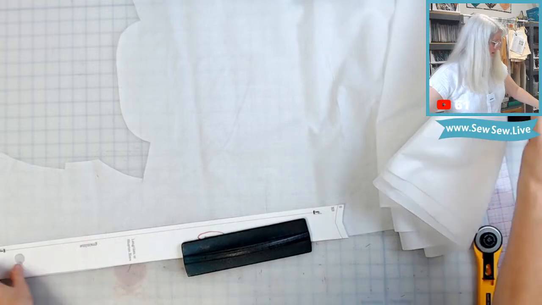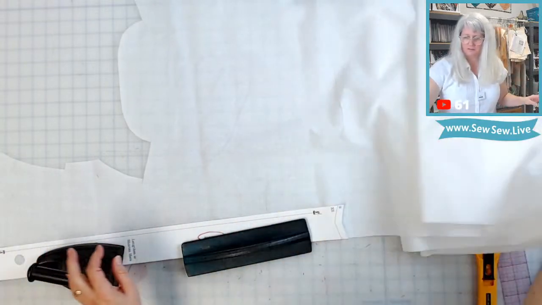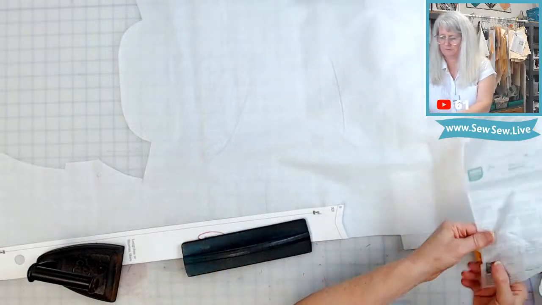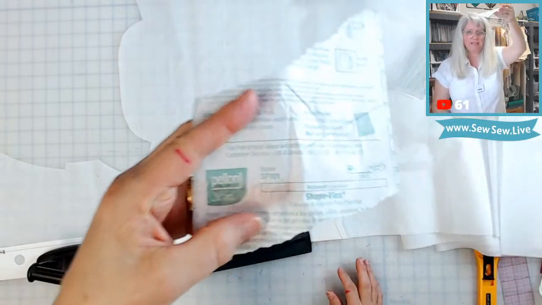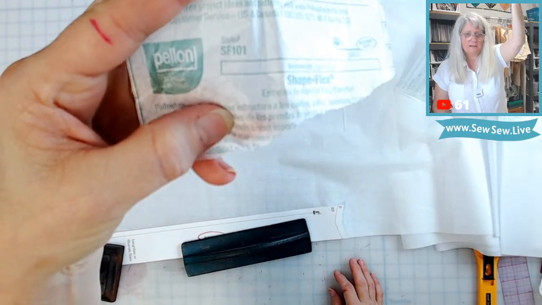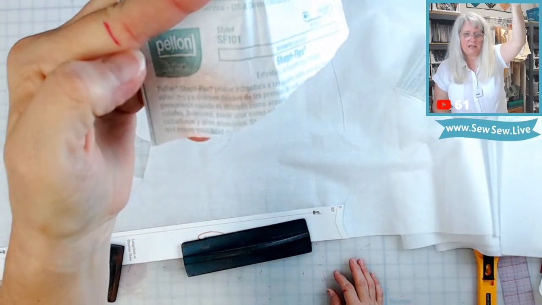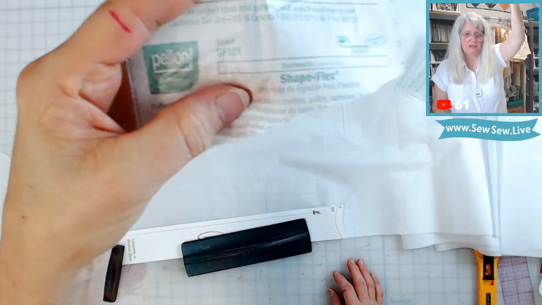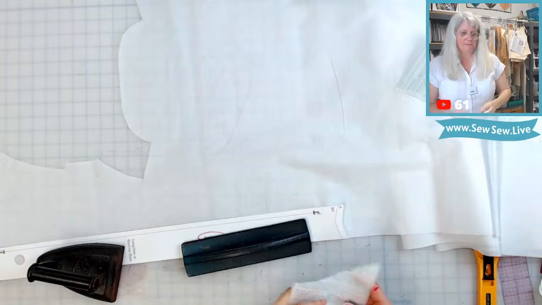This is, it's a good question. It's Pellon. So it's the SF101. Can you see that? That is not a cut. I used that to mark something earlier. So SF101, it's called Shape Flex.